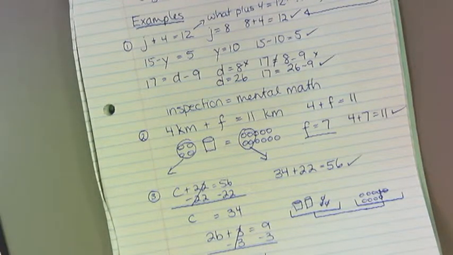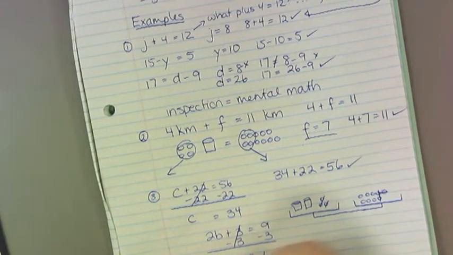Is that going to be a correct answer? 2b equals 3? No. What did we forget? Think back to when we were doing the adding and subtracting. Whatever you do to the top, you do to the bottom. True, except that we don't have tops and bottoms here. We have sides. So whatever you do to one side of the equal sign, you have to do to the other. We need to divide both sides by 2.